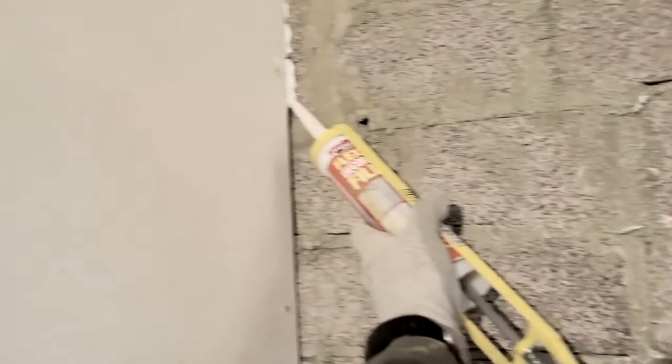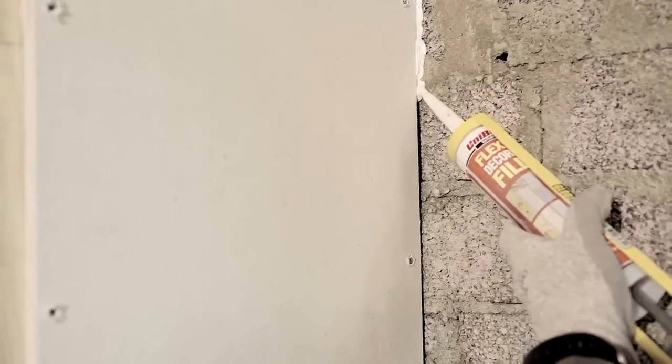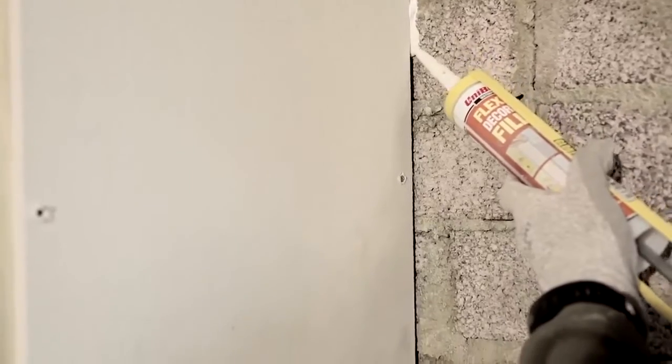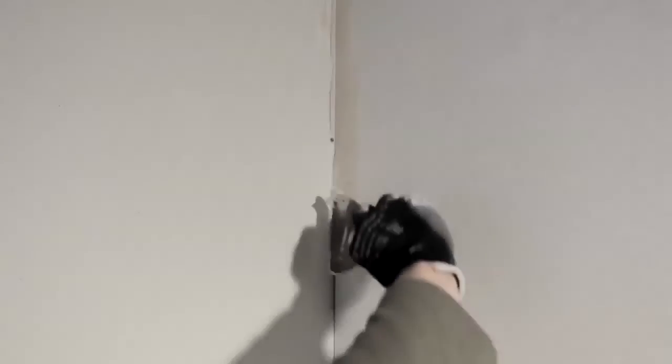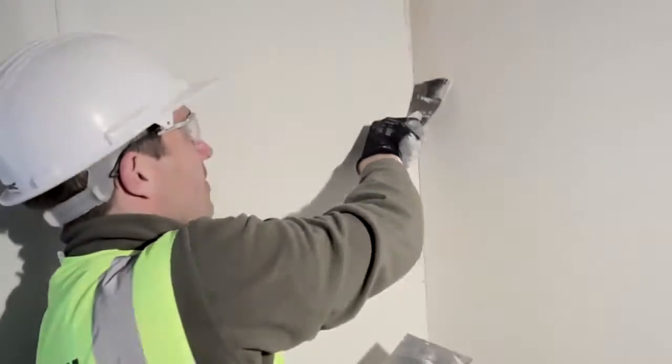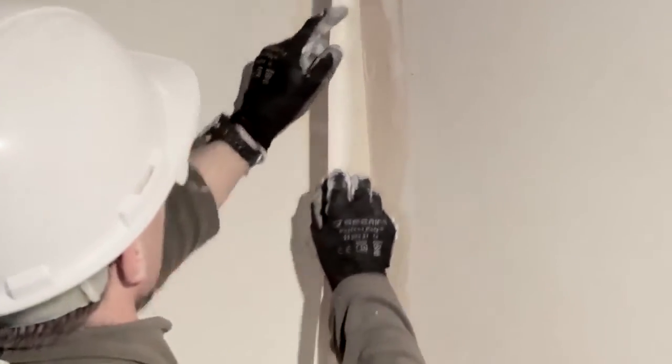Where a FERMACELL partition meets different substrates, a 3 to 5 mm gap should also be left to allow for differential movement. A flexible acrylic compound can be used to fill the gap. At the junction of FERMACELL partitions, the joint filler can either be left flush or can be overcoated with a paper jointing tape and joint filler, then feathered in when the fine surface treatment is applied.